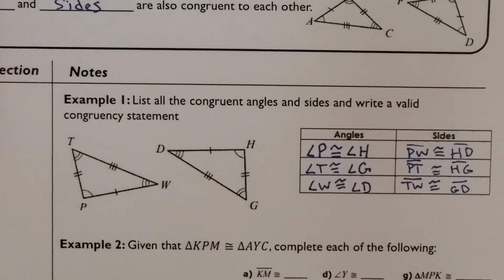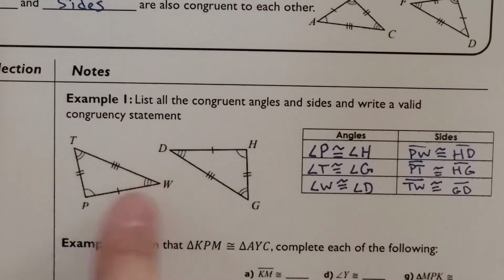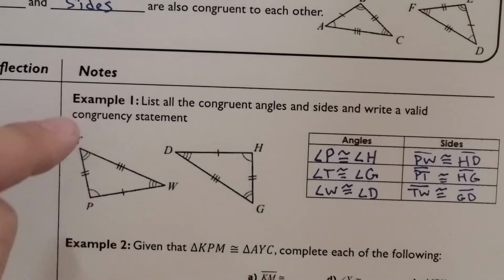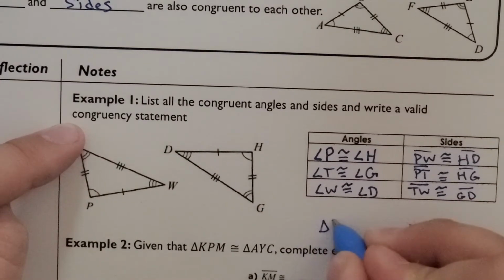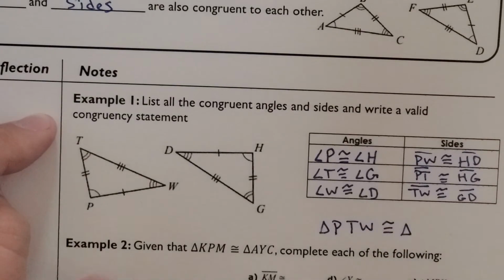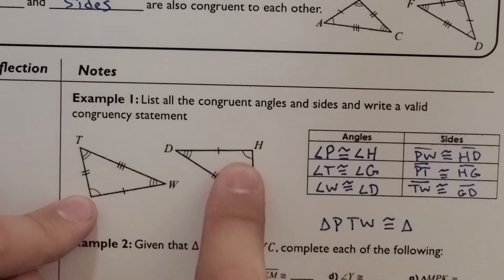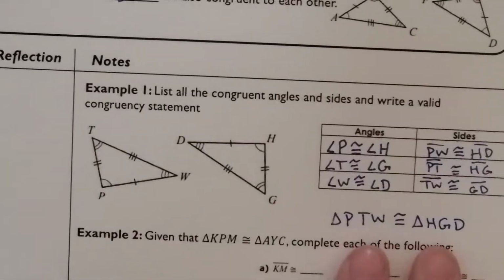And now to write my valid congruency statement. Well, since P, T, W is counting up, P has one marking, T has two markings, W has three markings. We know that triangle PTW is congruent to, and let's make sure we count up on the other one. 1 is H, 2 is G, and 3 is D. So that is the way we have to write it.